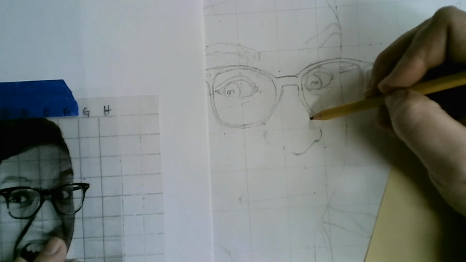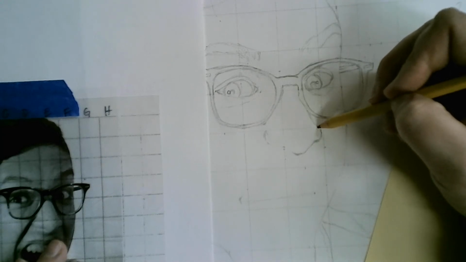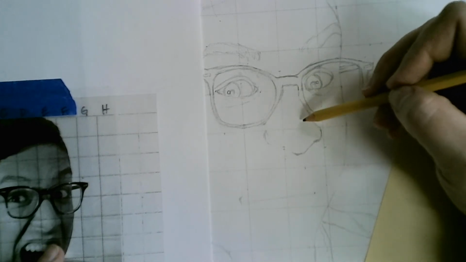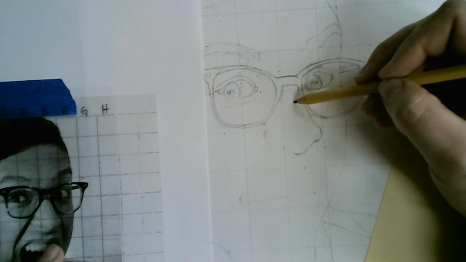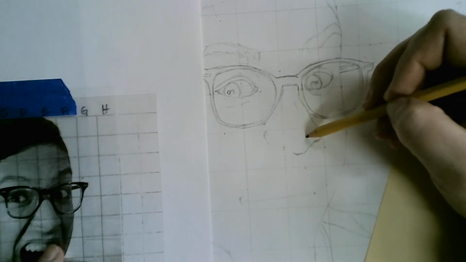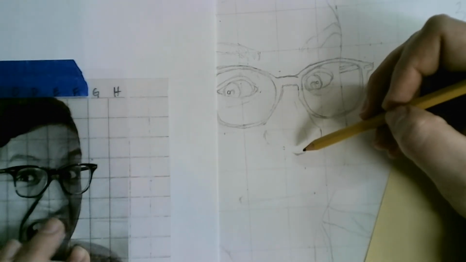Okay, so over here, comes down and meets it. While I'm looking super closely, I'm noticing that he has a core shadow. It's light, but it's a darker part that kind of runs to here, and then this is the shadow at the bottom of the nose here.